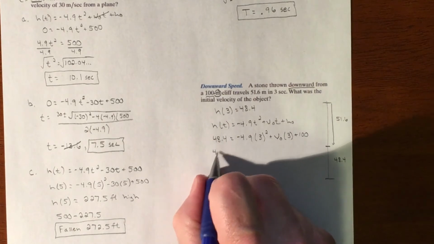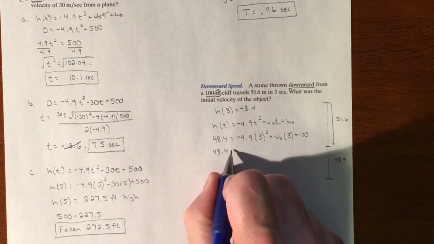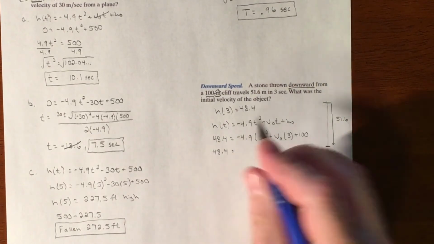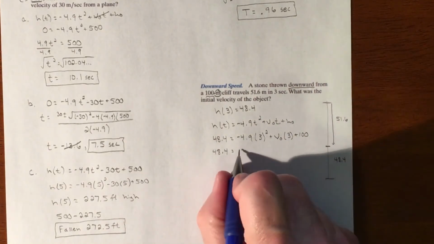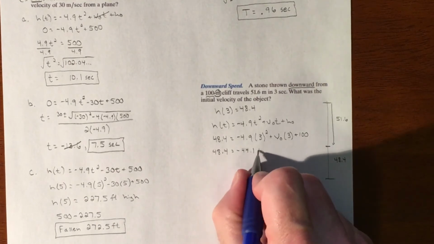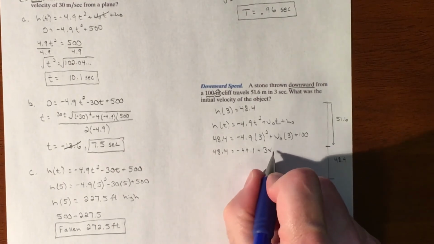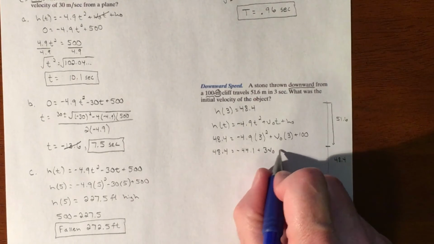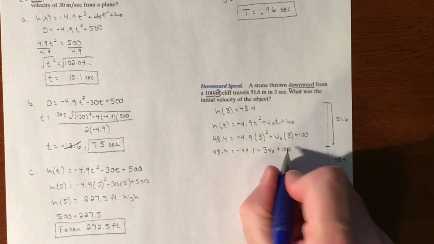So let's do some of that math. If you take 9 times negative 4.9, we get a negative 44.1 plus a 3 times initial velocity plus 100.